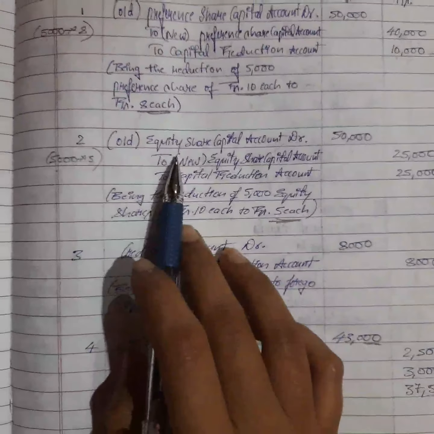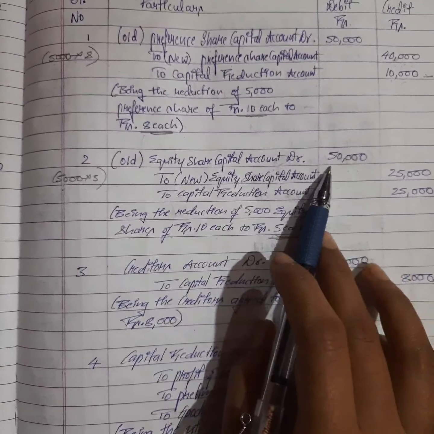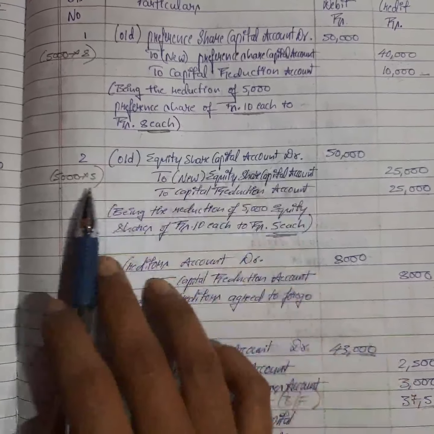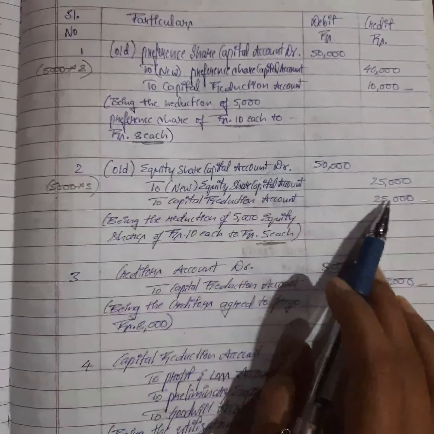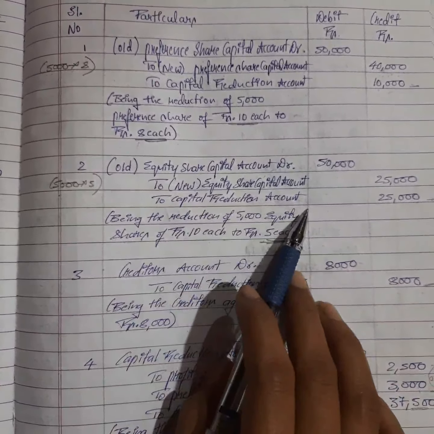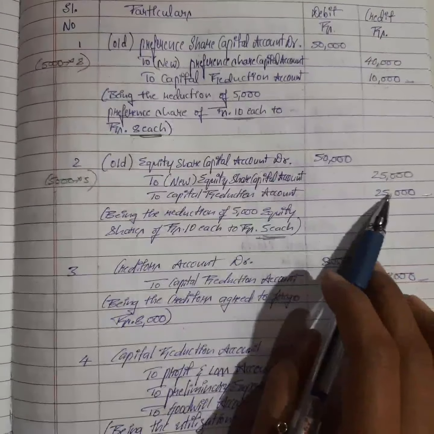Next entry, old equity share capital account debit 50,000. To new equity share capital account 5,000 shares into 5 each, 25,000. To capital reduction account 50,000 minus 25,000, 25,000 will be the balance.